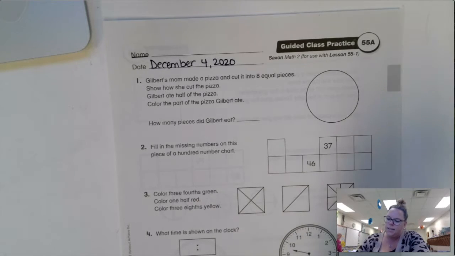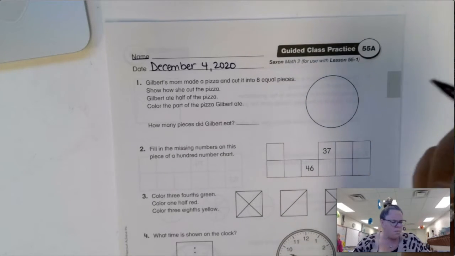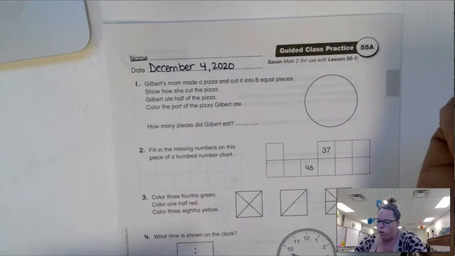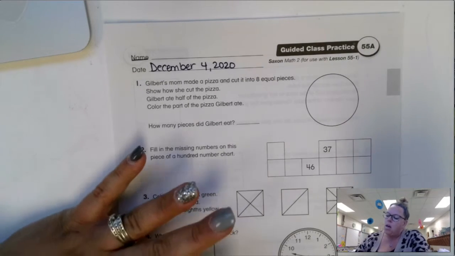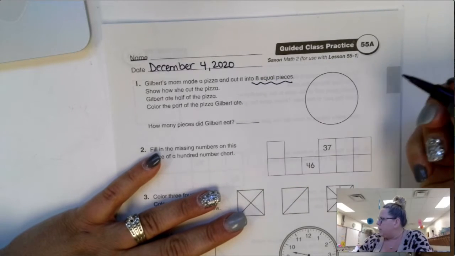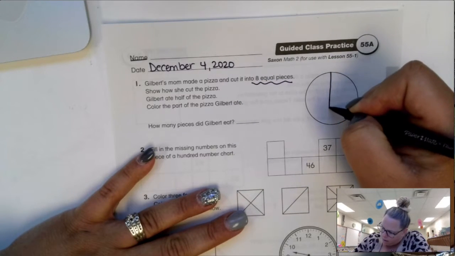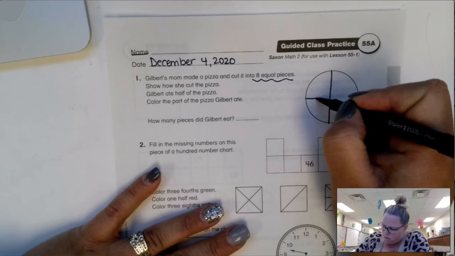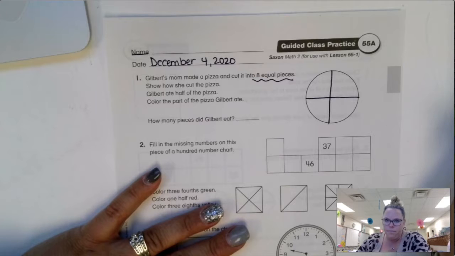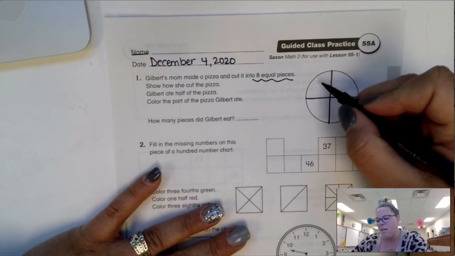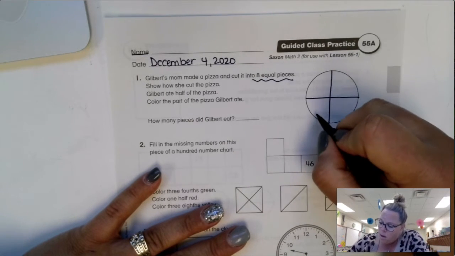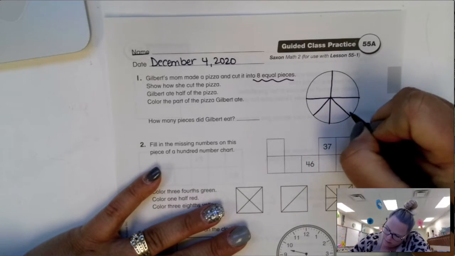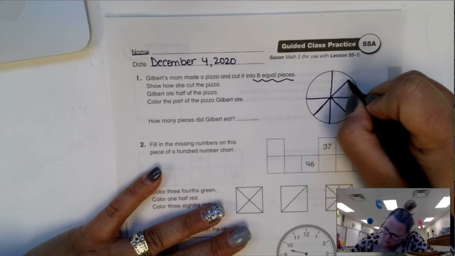So, number 1 says, Gilbert's mom made a pizza and cut it into 8 equal pieces. Show how she cut the pizza. Okay, 8 pieces. We needed to have 8 pieces. So I'm going to cut it in half as best I can. And then in half again. You can tell I didn't make it quite even over here. And then I'm going to slice each of these in half.